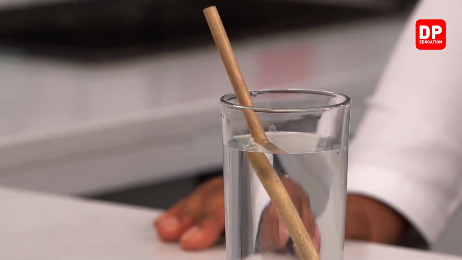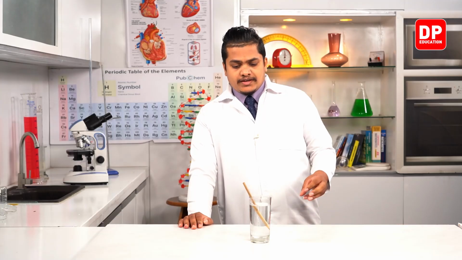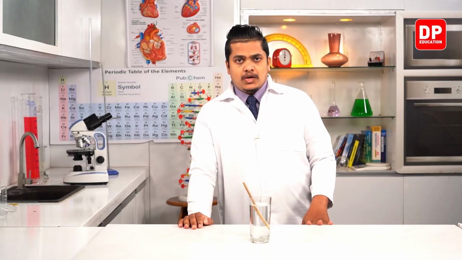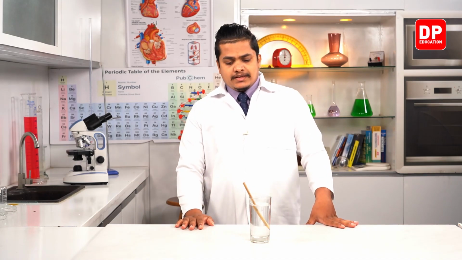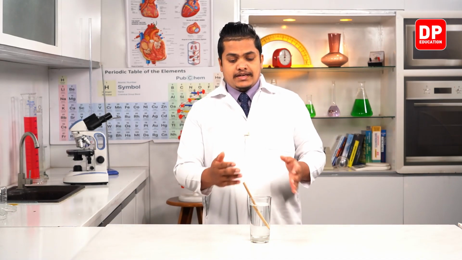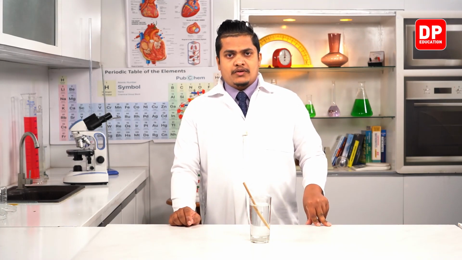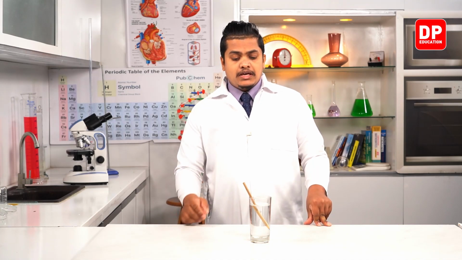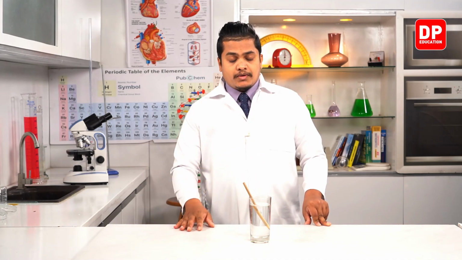And you can even observe that the pencil has somewhat zoomed in because of the refraction of light through the water. So this effect of bending has occurred. Now you can see that the pencil has bent. This effect of bending is occurring mainly because of the refraction of light rays coming from the pencil in the water container.